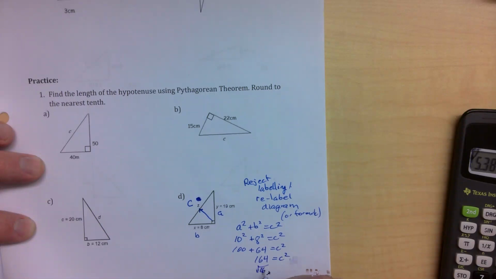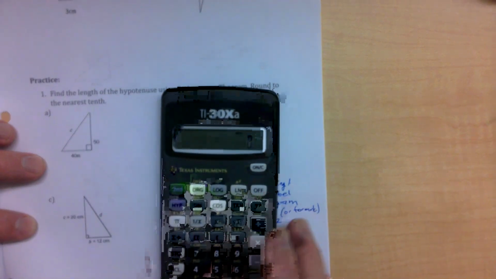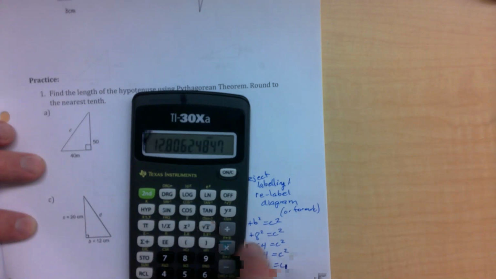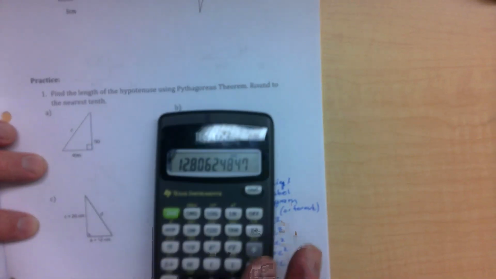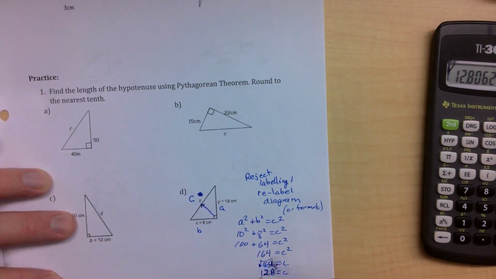So the square root of 164 is equal to c. That should be 12 point something, let's see, 12.8. What is it, 164? Hey, not bad, 12.8. Almost like it's not my first rodeo. Okay, 12.8 is equal to side C.